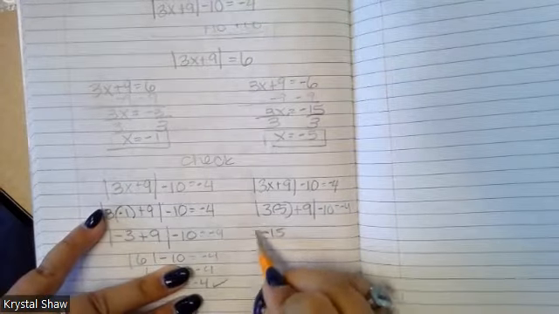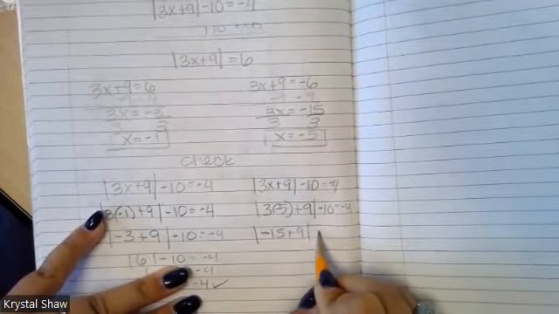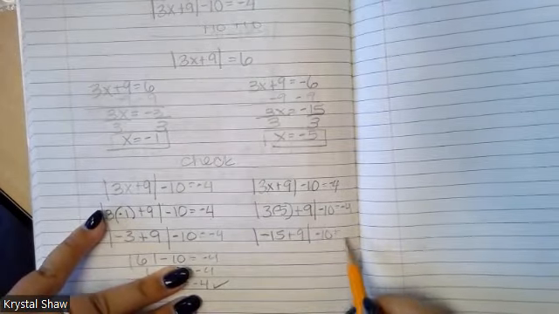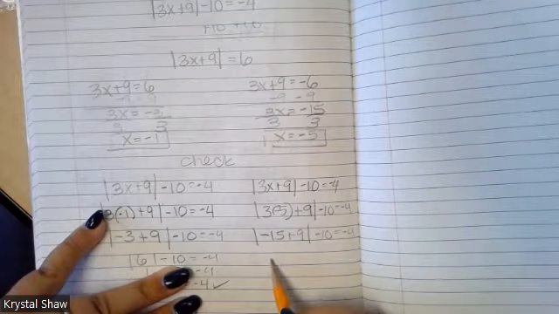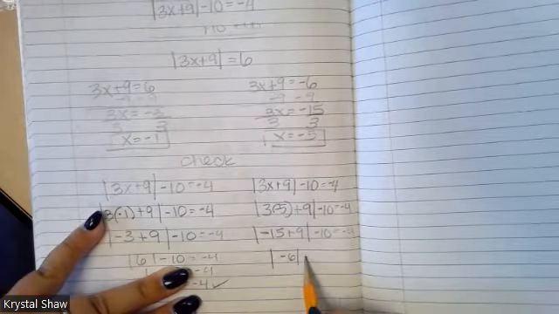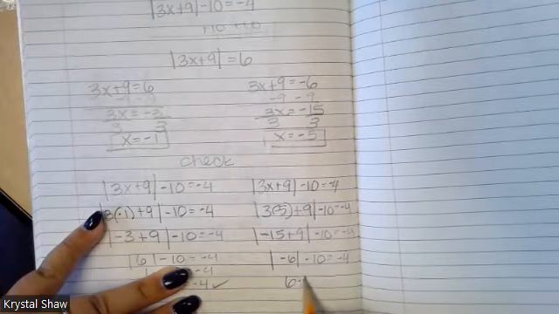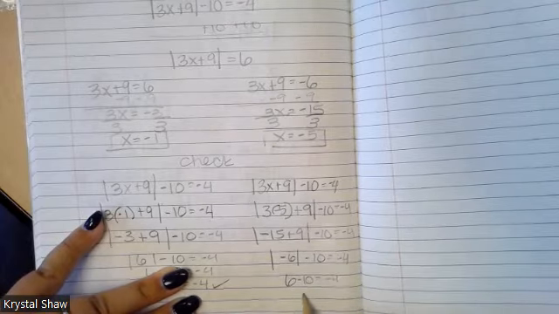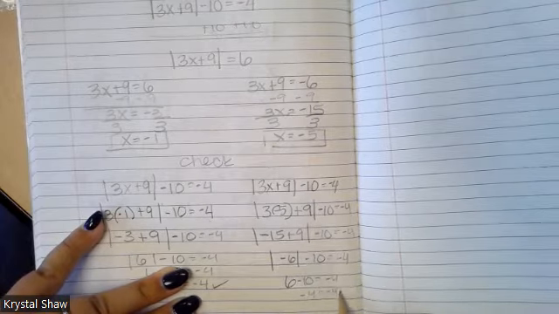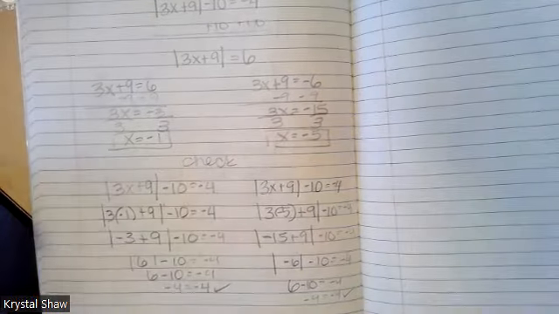This is now negative 15 plus 9 minus 10 equals negative 4. This is the absolute value of negative 6 minus 10 equals negative 4. So this is 6 minus 10 equals negative 4. Negative 4 equals negative 4. So that is correct.